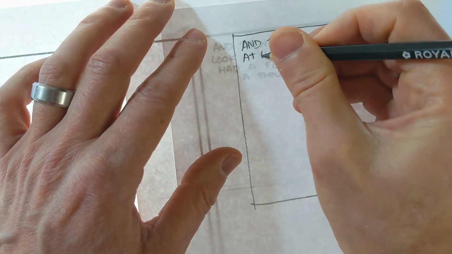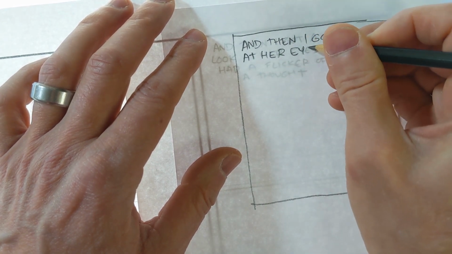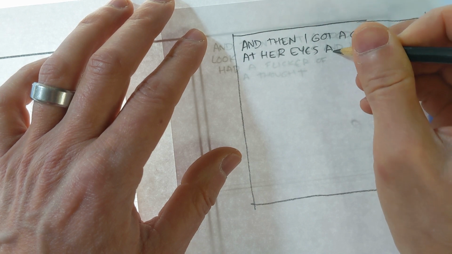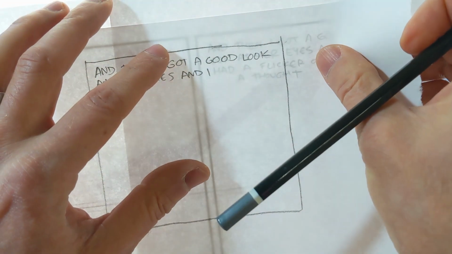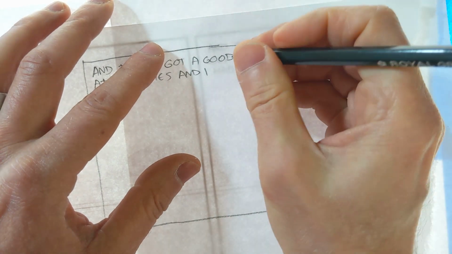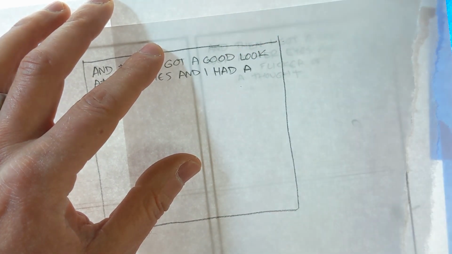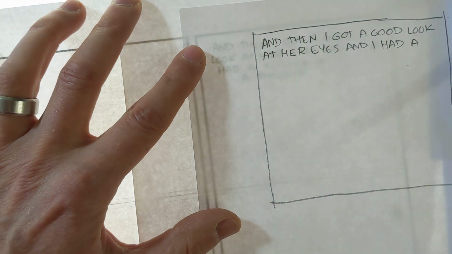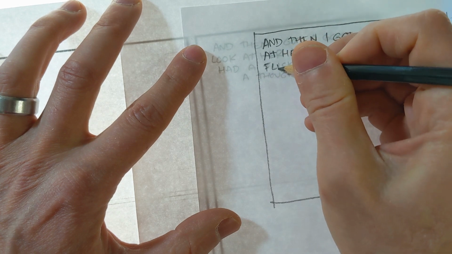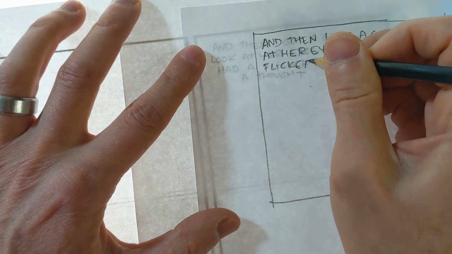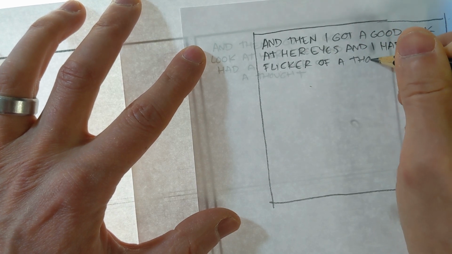Oops, now I'm going to trace her eyes and eye. Now I can see right now that I'm only going to get "had" in there on this line. That's okay, that's why we do this for planning. But "flicker of a thought" I can fit.